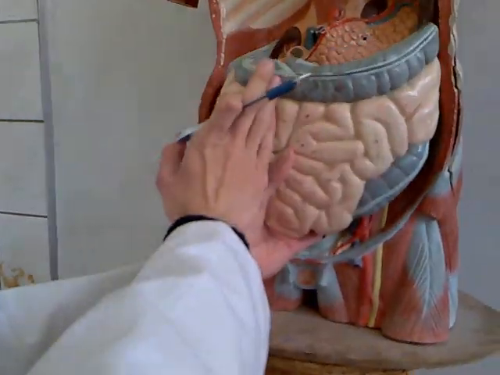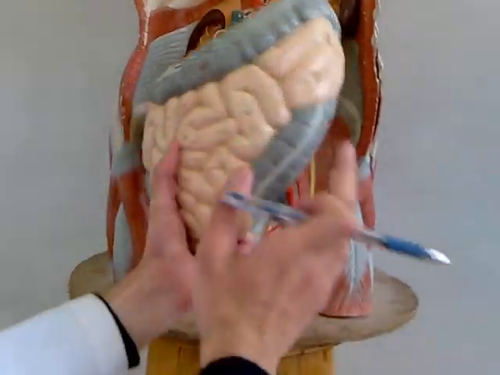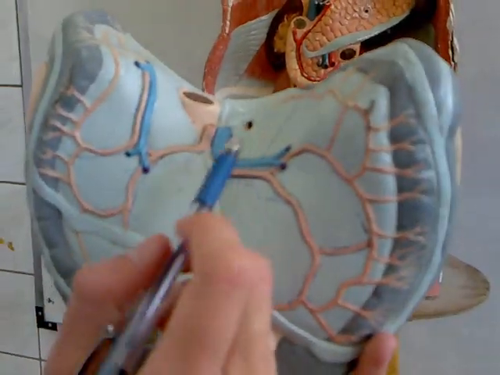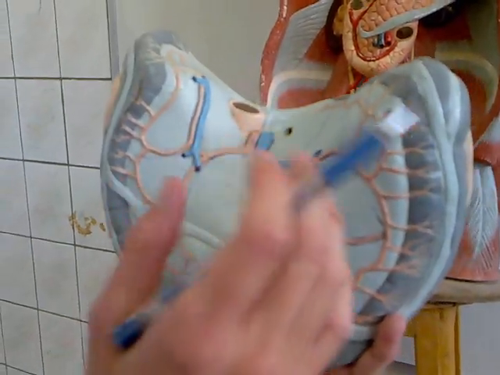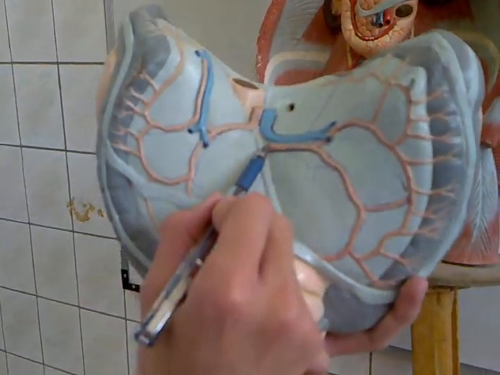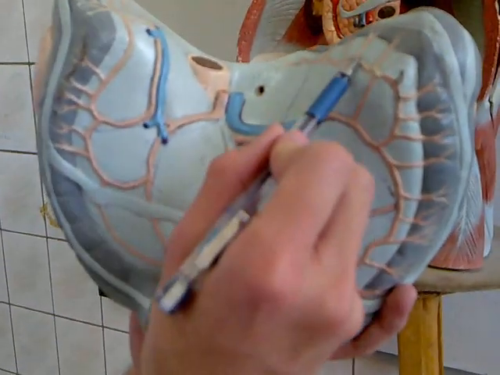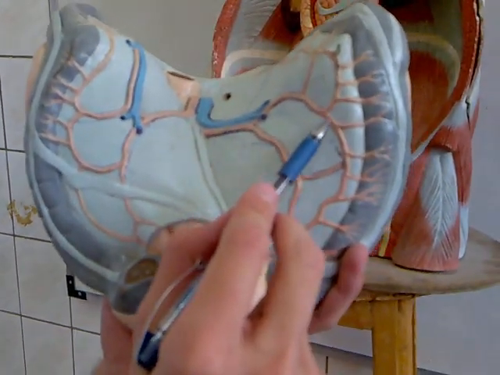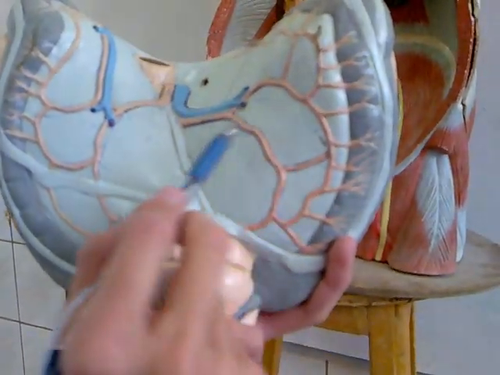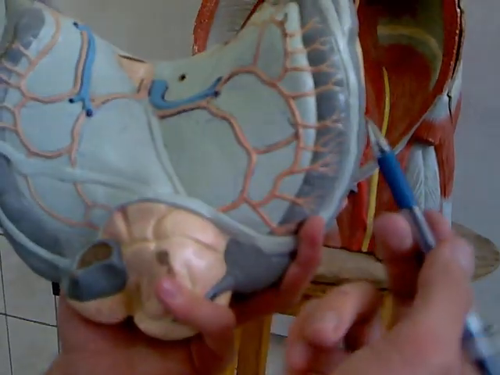we know that mainly the right side is supplied by the superior mesenteric, so this is supposed to be the superior mesenteric. Its origin is higher. So as I said, this is not clear. It gives branches like the middle colic, the right colic, and again, as I said, I'm not sure.